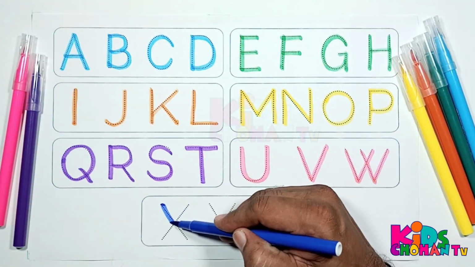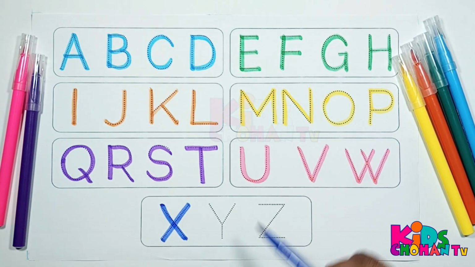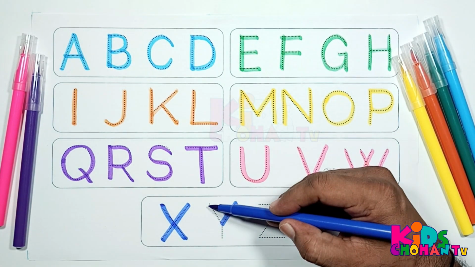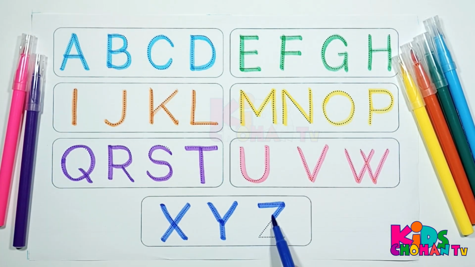This is blue color and we are tracing letter X. This is letter Y and this is letter Z.